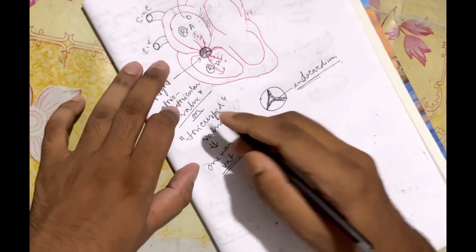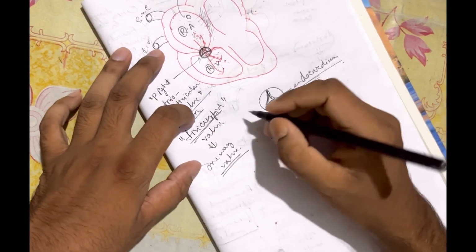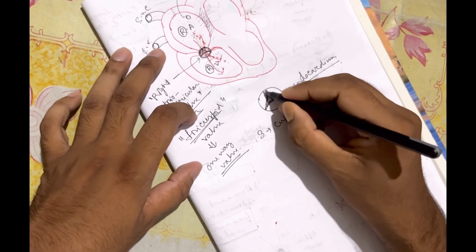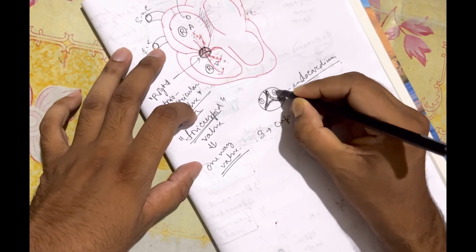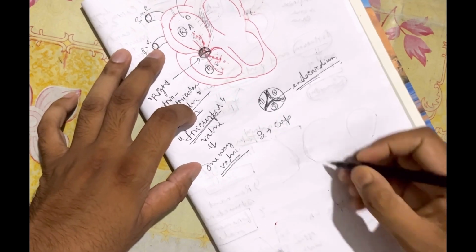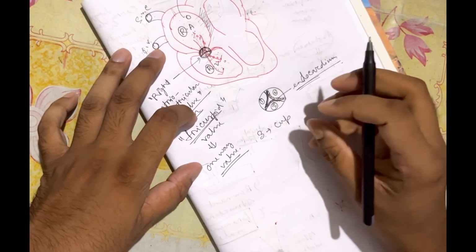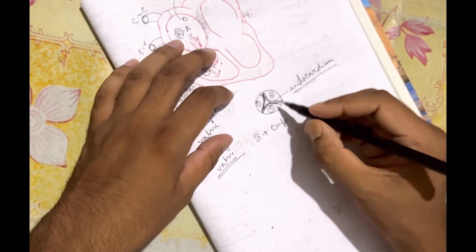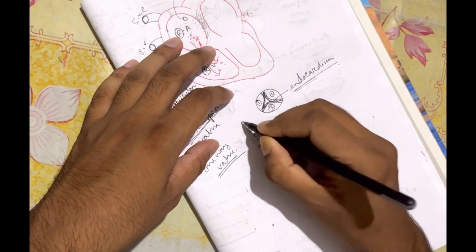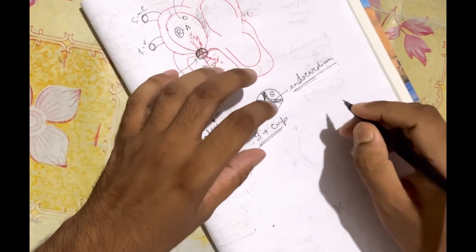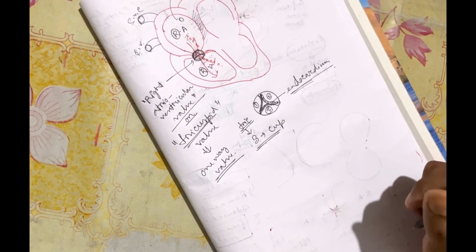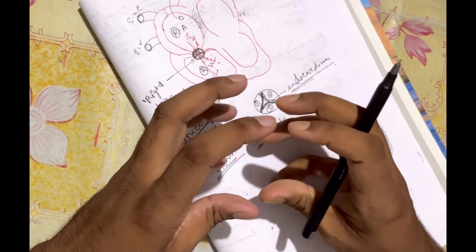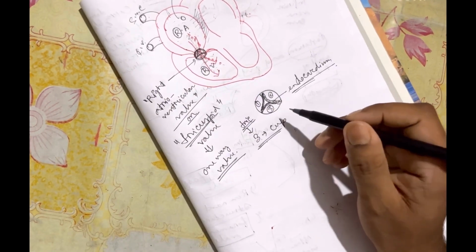One more thing we need to know is why it is called tricuspid. Tri means three, so three cup-like structures. This is cup number 1, cup number 2, and cup number 3. As three different small cups are attached, that's why it is called tricuspid. Tri means three, cuspid means point. So three points or three cups are associated together, that's why it is called the tricuspid.